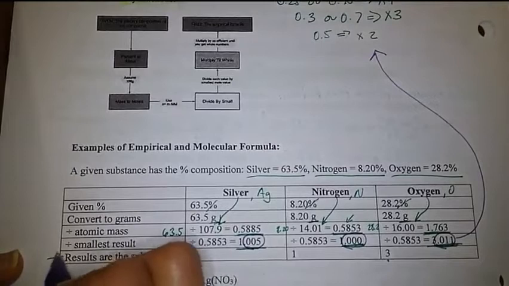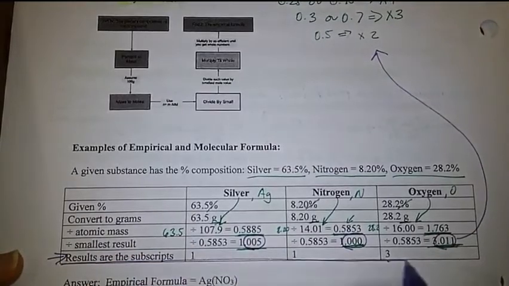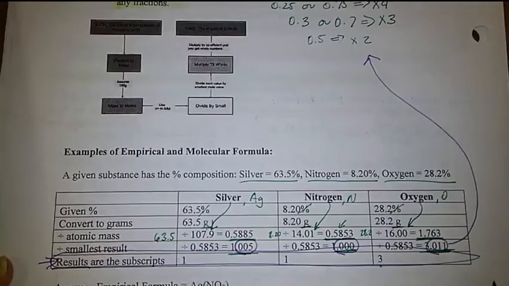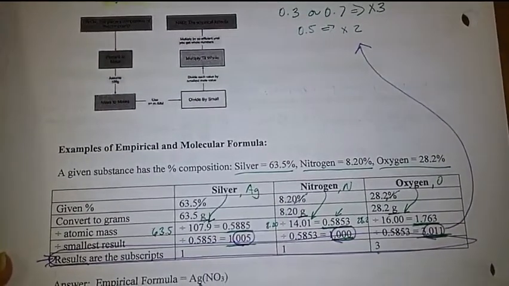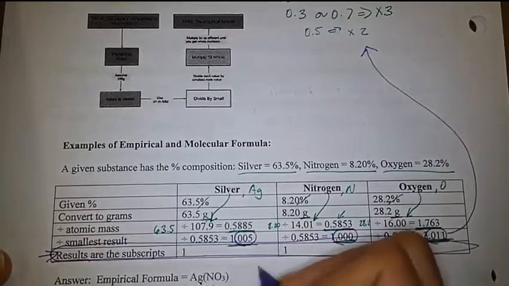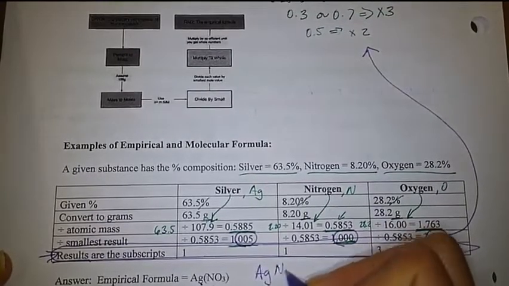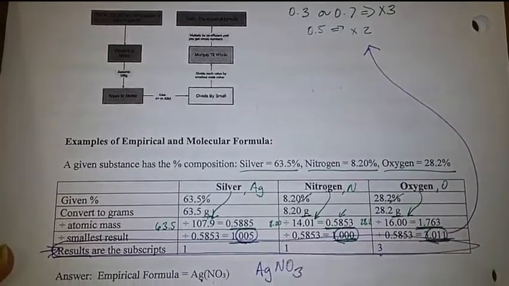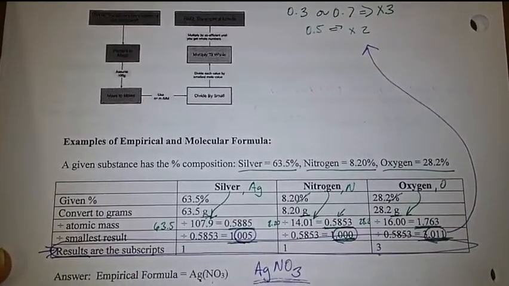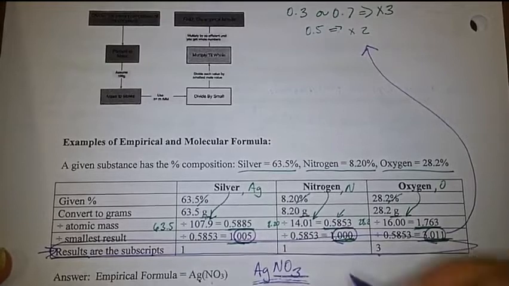Well, this right here is the result of your subscripts. This is what the subscripts are. So your silver has 1 atom of silver in it. Your nitrogen has 1 atom, and then your oxygen has 3. Of course, when you write it down, this is how it looks. But you know better. This is actually a chemical formula. It is an ionic bond. And you know that nitrate right here is a polyatomic.